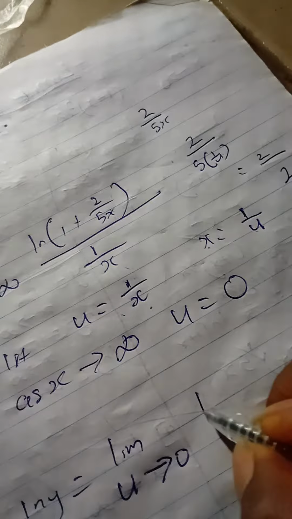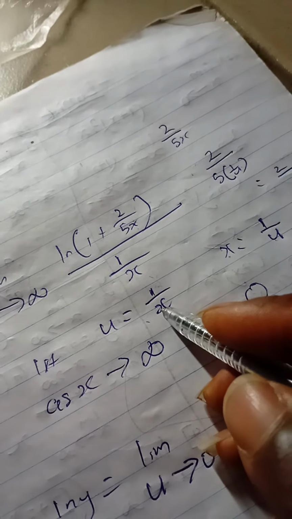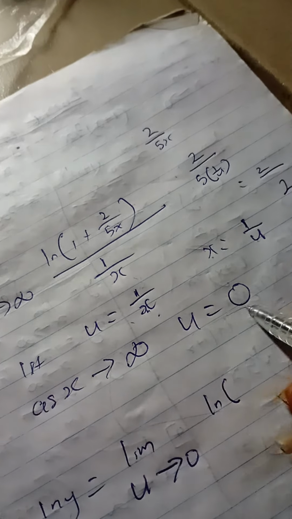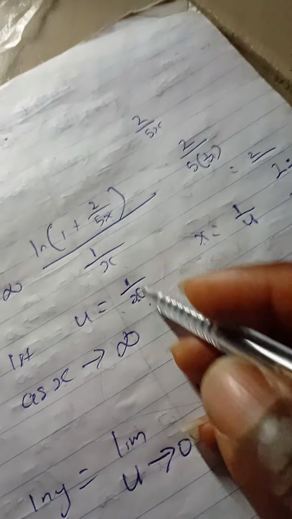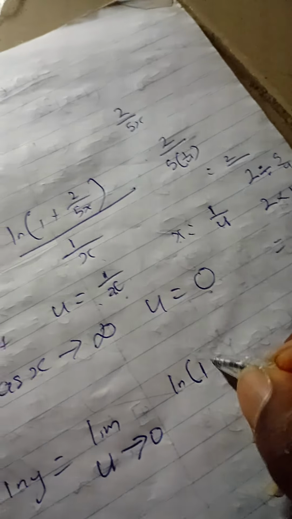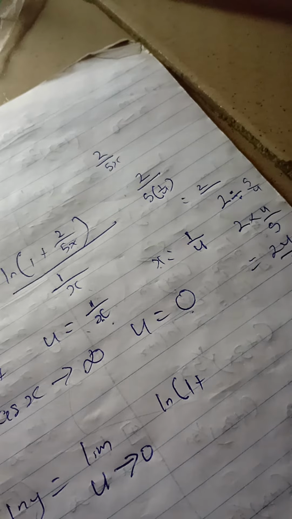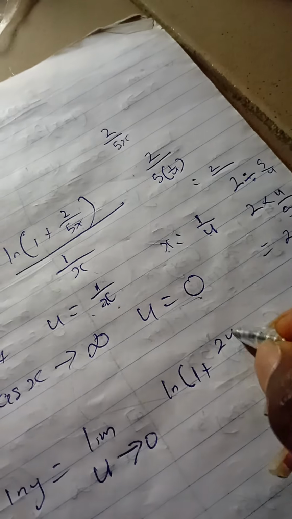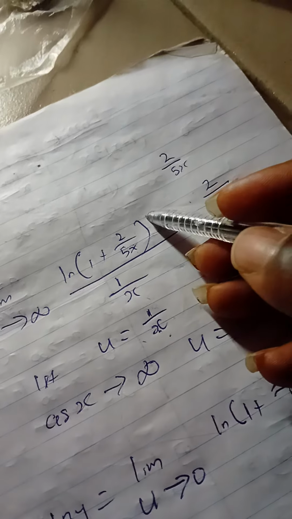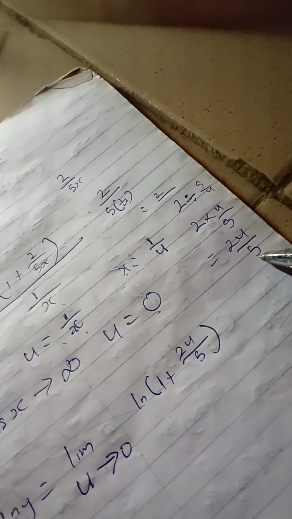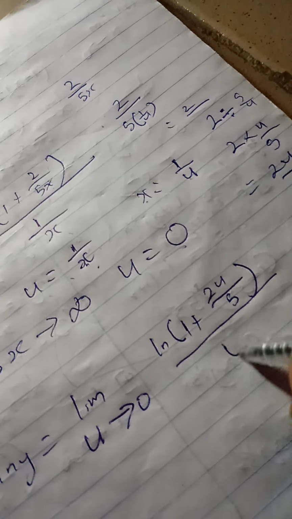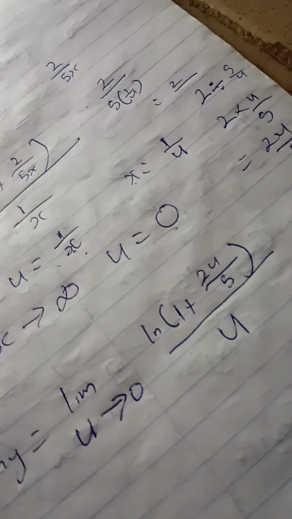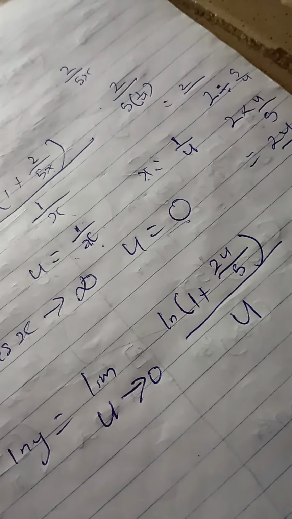So all the x here will change to u. As u tends to 0 of what? Ln. Because as x tends to infinity, what happens to u is 0, because we say u equals 1 over x, 1 over infinity. Ln 1 plus, now this 2u, 1 plus what? 2u over 5. 2 over 5x is the same thing as 2u over 5 if u equals 1 over x, over u. Do we get this? Our 1 over x is u. Can we move on?